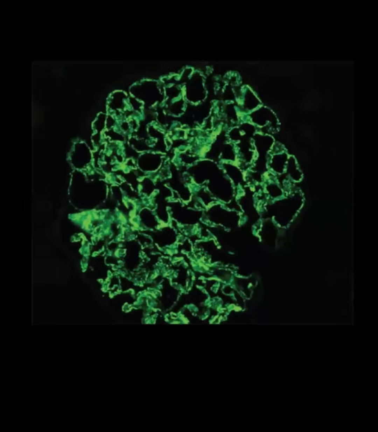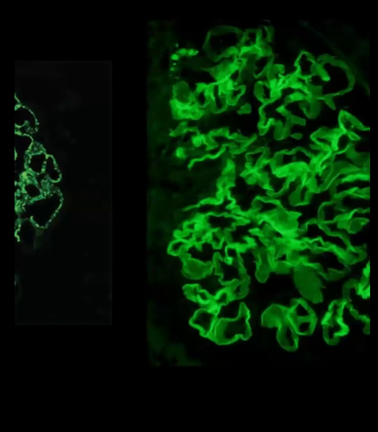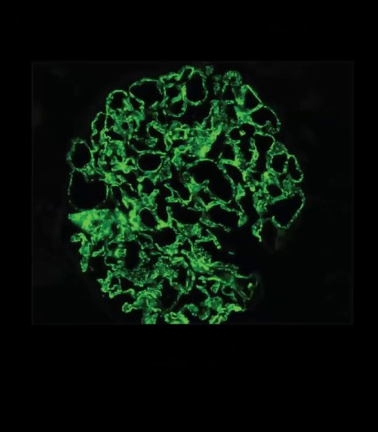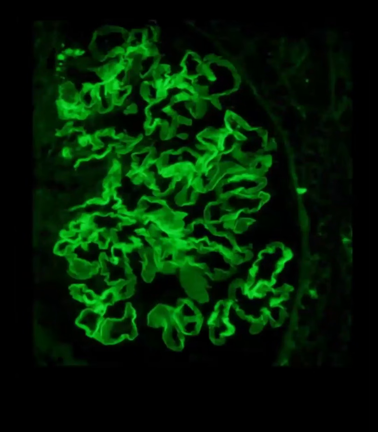Here you can see the difference between linear and granular. Whenever we have granular deposits, you can see small dots that are making a pattern. But in linear deposits, there is a complete line. You can see here there is a complete line available. So these linear deposits occur in nephrology in five places.